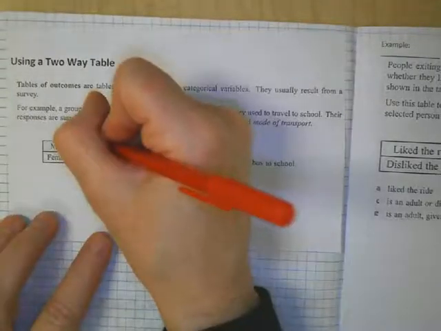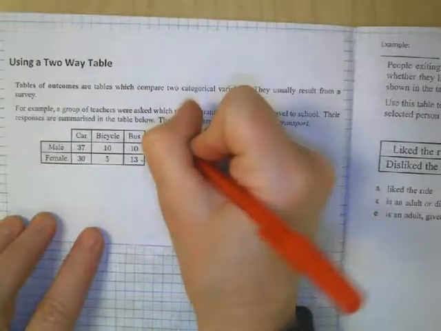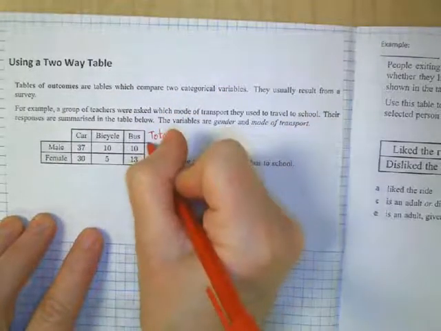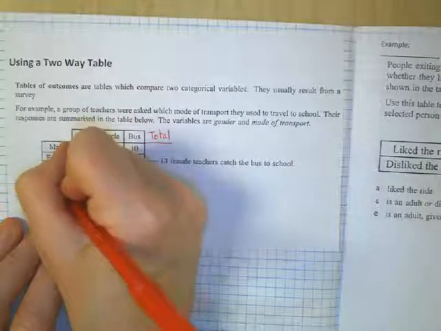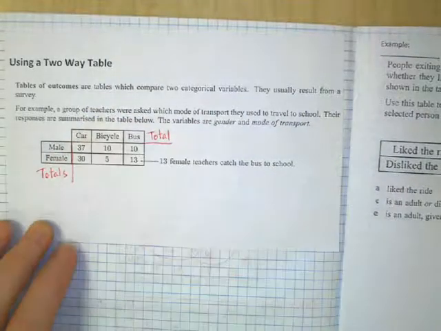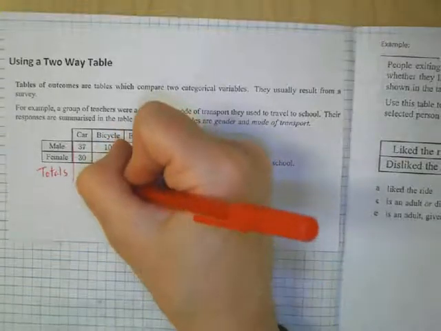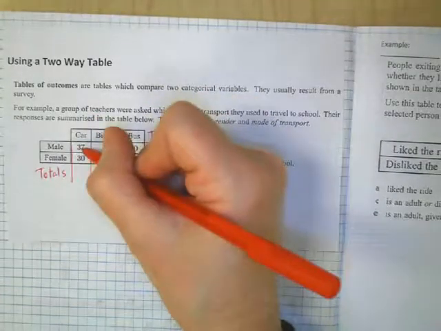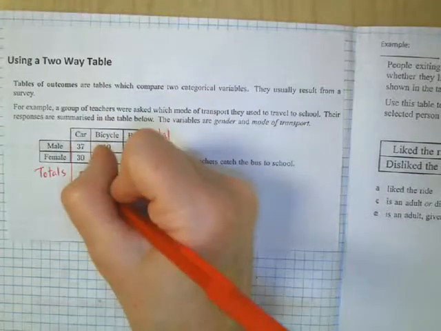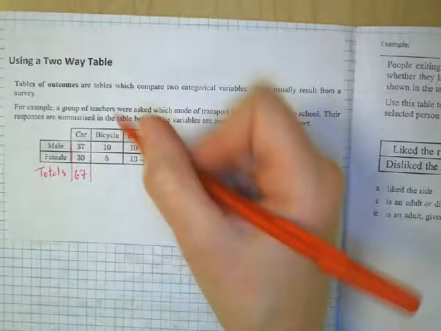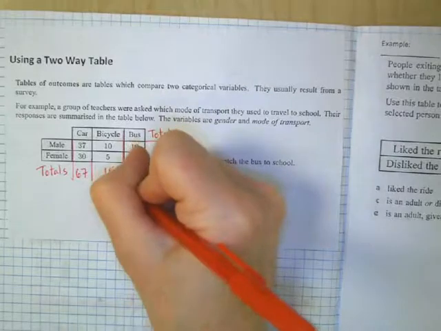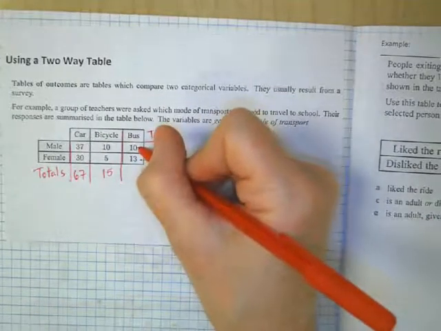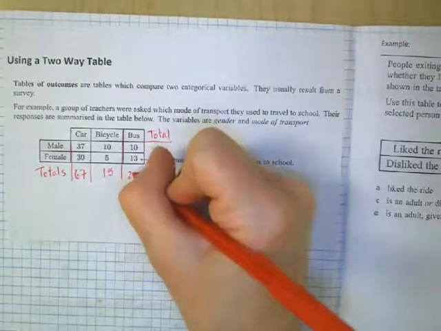So we are going to make an extra column. You want to make some extra columns and rows for totals. So for example, I want to know the total number of cars in this survey. So I'm going to do 37 plus 30, and that gets me 67. And then I want the total number of bicycles. 10 plus 5 is 15. Total number of buses. 10 plus 13 is 23.